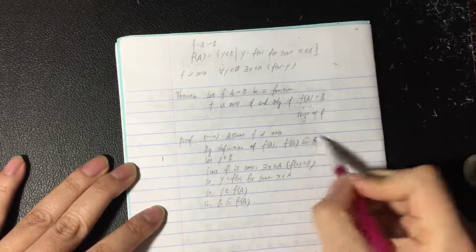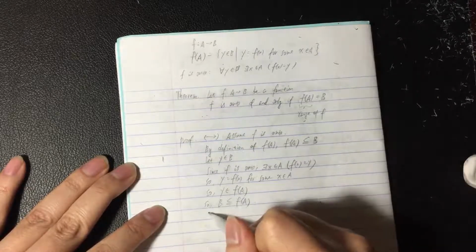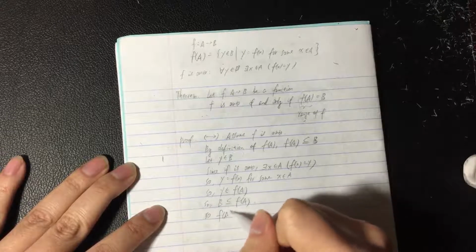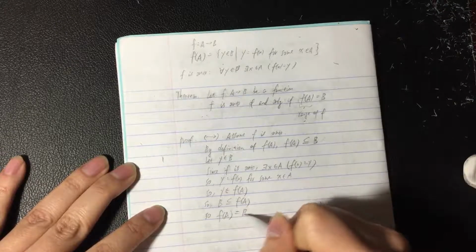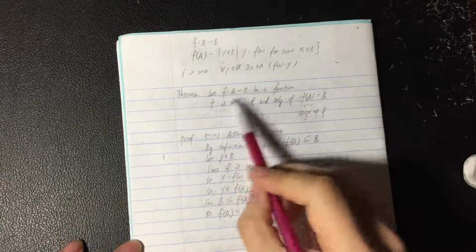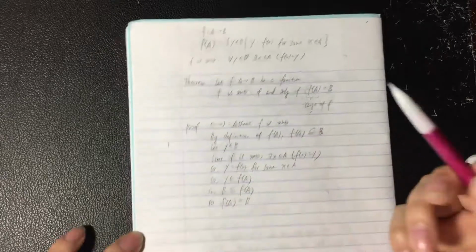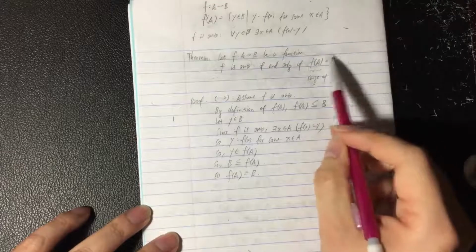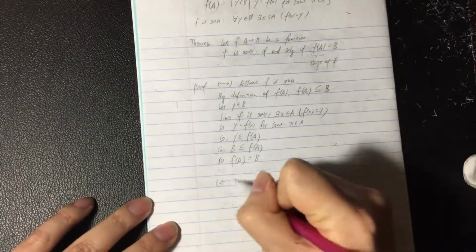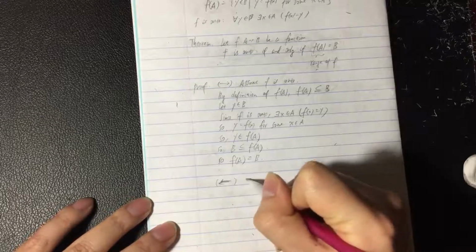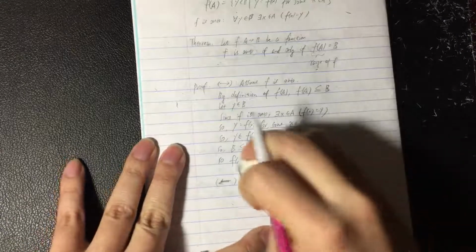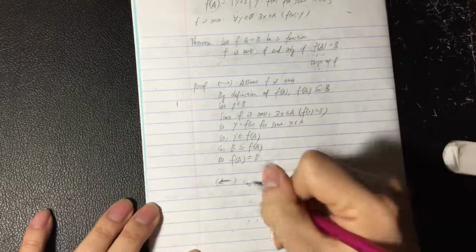And since they are subsets of each other, they are the same. So f of A equals B. That's one deduction: assume the left side, prove the right side. Next, we assume the right side, prove the left side. The other deduction, from right to left. We assume f of A equals B.